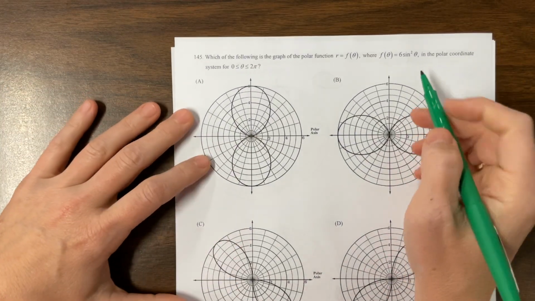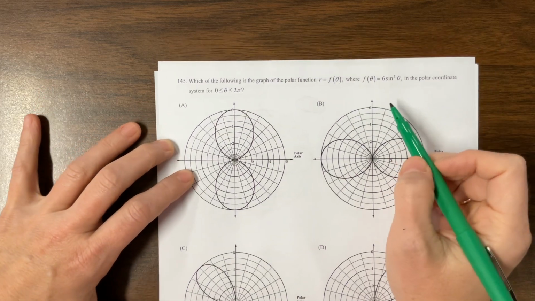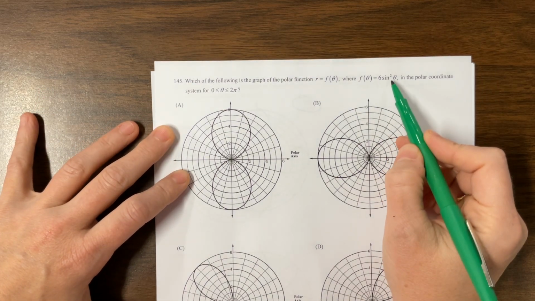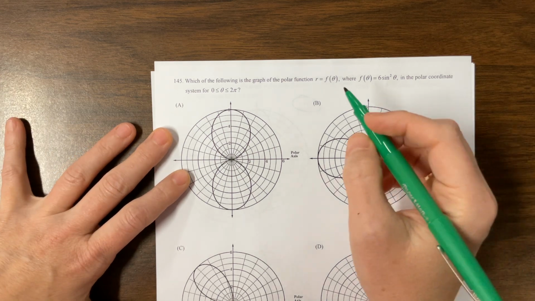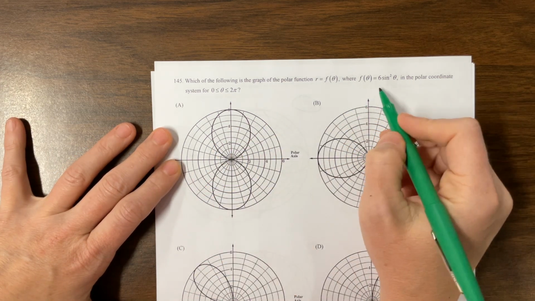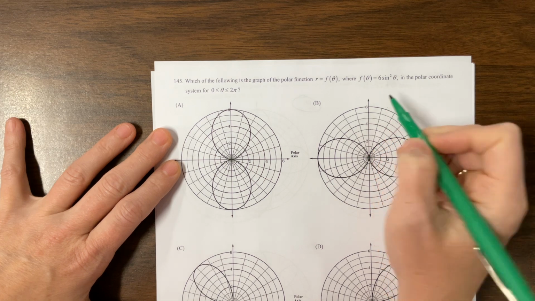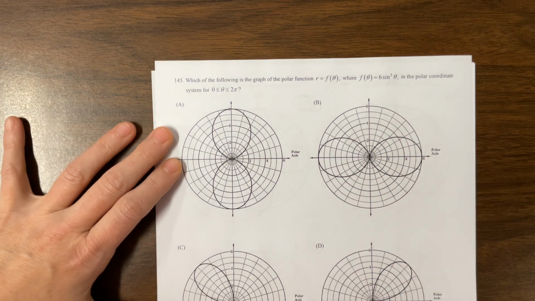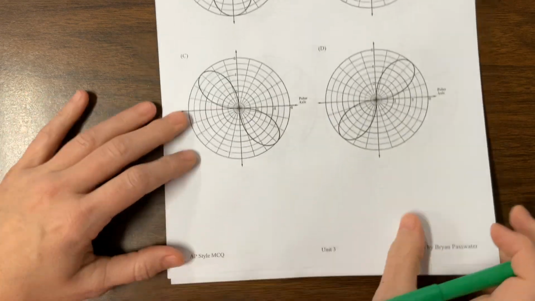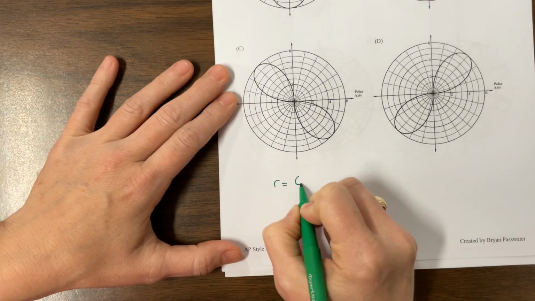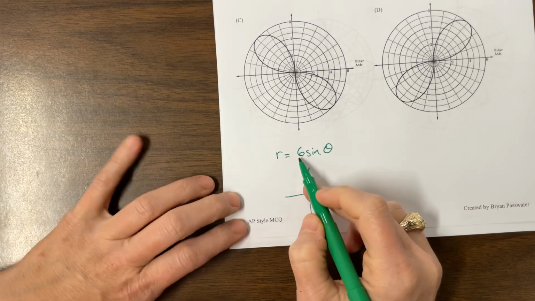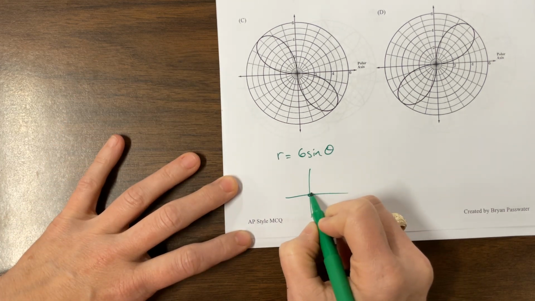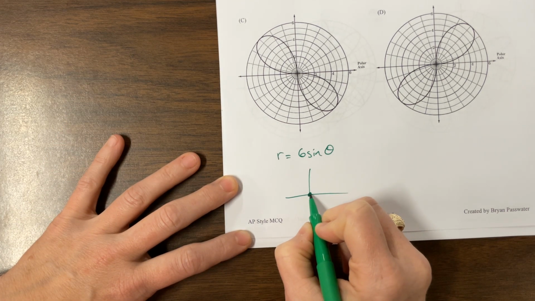Oh, fun. Okay, so on this one, when we have sine squared, what that means is that we're going to have 2 individual circles, because you can plug in different values, and when you square them, you'll get something positive. Let me show you what I'm talking about. If I say r is equal to 6 sine of theta, when I go to graph this, I plug in 0, I'm at 0. This becomes a circle.